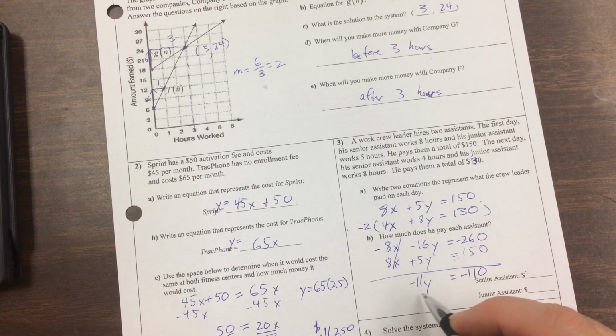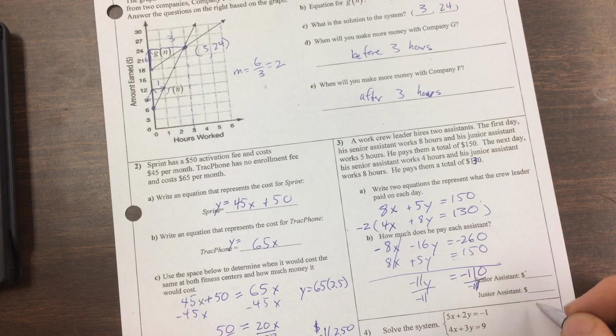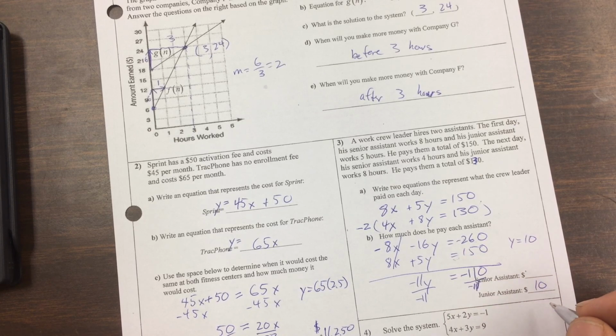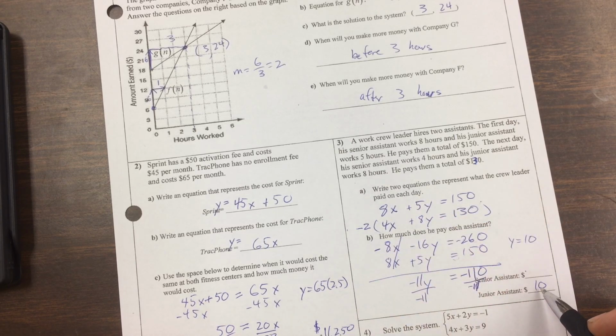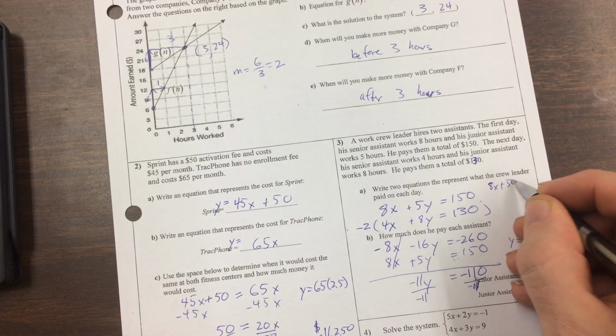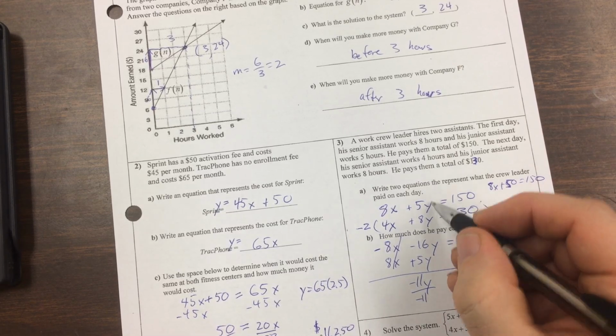Yeah. So then we divide both sides by 11. And that means y, the junior assistant, makes $10 an hour. For the senior assistant, we need to figure that out by plugging that back into an equation. So let's say 8x plus 50 equals 150. Right, we take the 10, we put it in for the y.